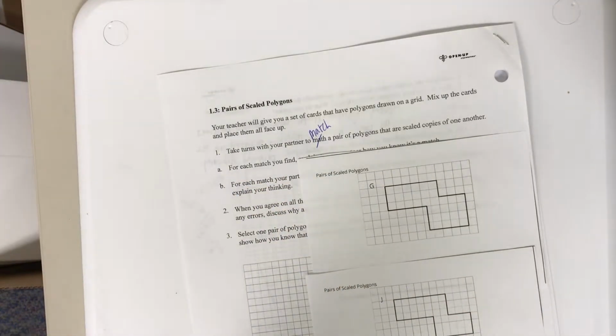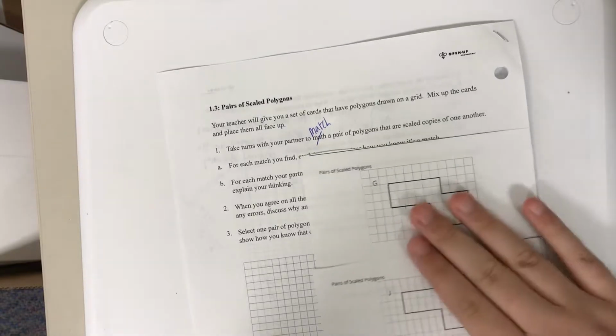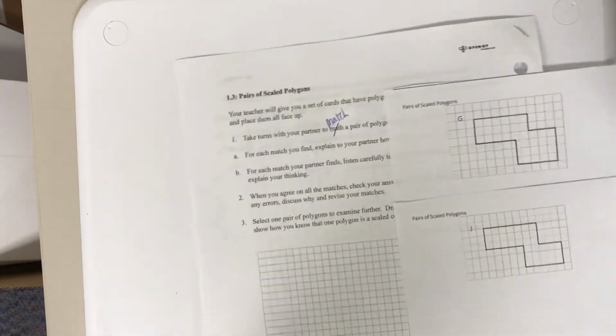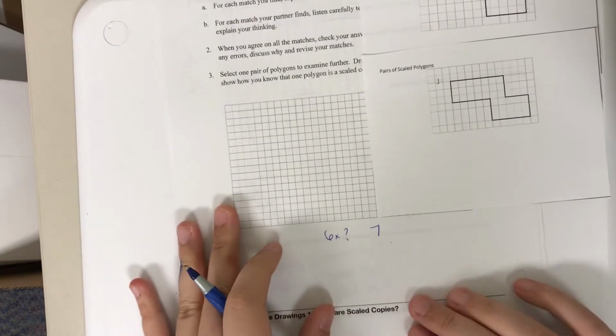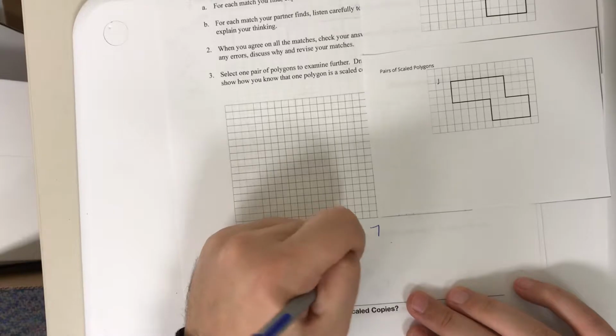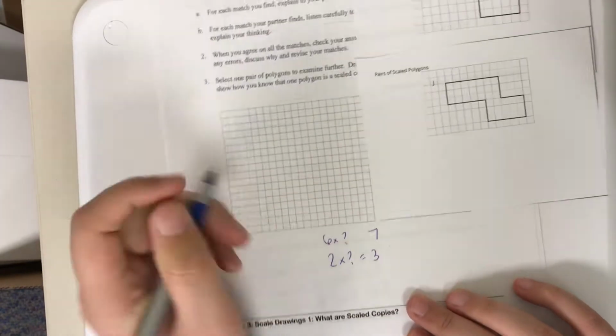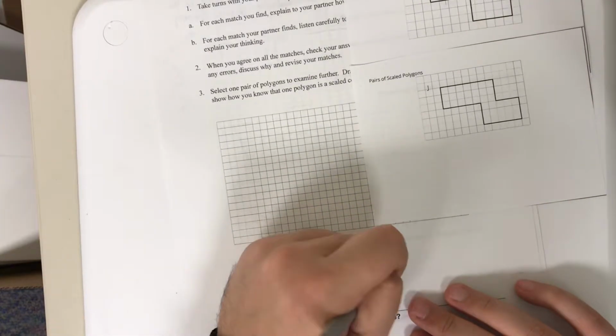What is it scaled by? That's another question. So I know I have 6 times some number will equal 7, and then 2 times the same number should equal 3. I'm going to divide both of these by 2.